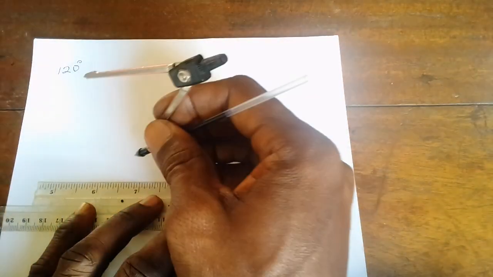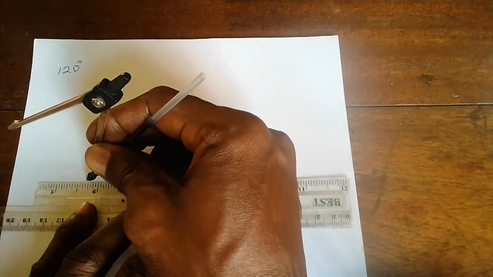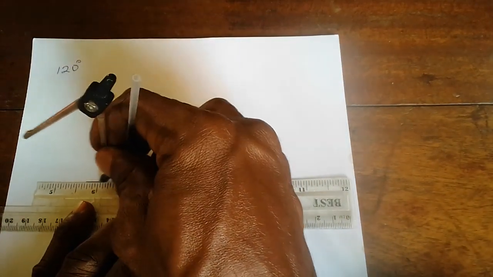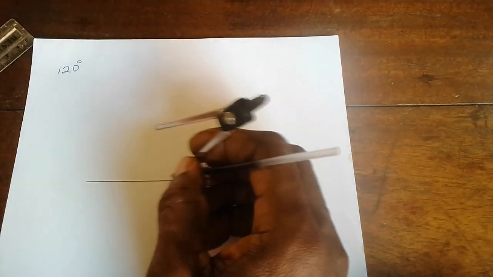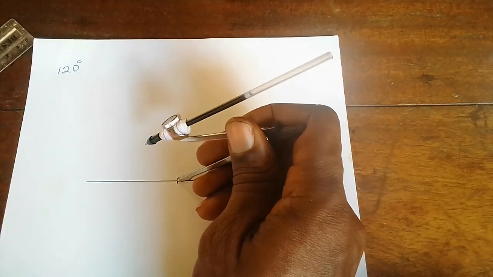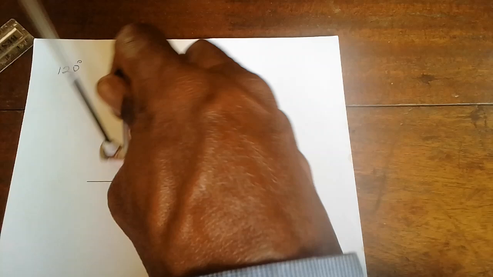First of all, you draw your horizontal line. Just make sure you follow the process, the procedure, as I'm drawing it. You will realize that it will not give you any problem. So draw your horizontal line, then mark the center of the line you have drawn. Then you draw a semicircle.